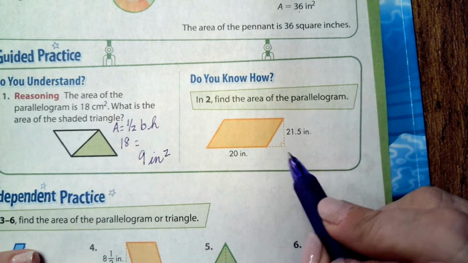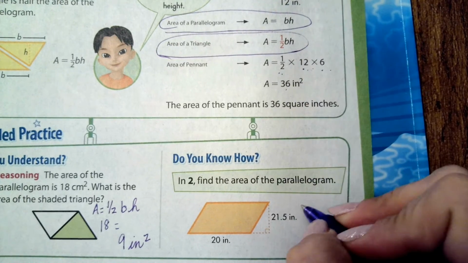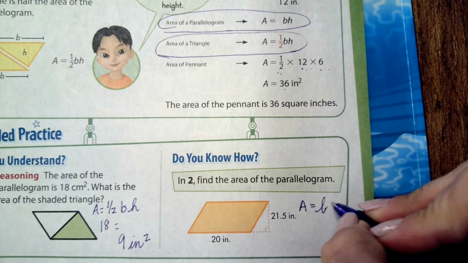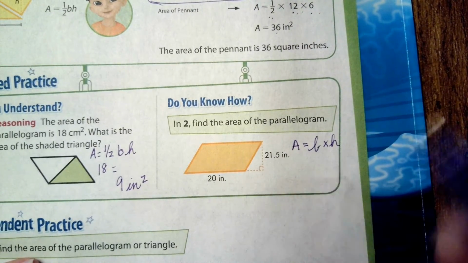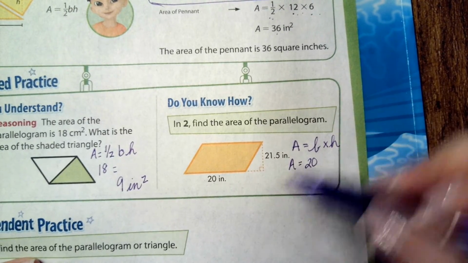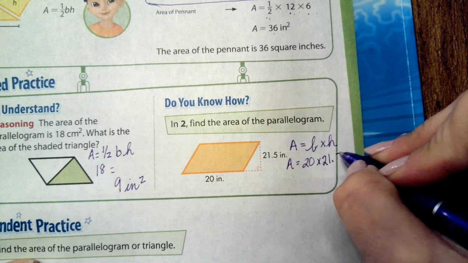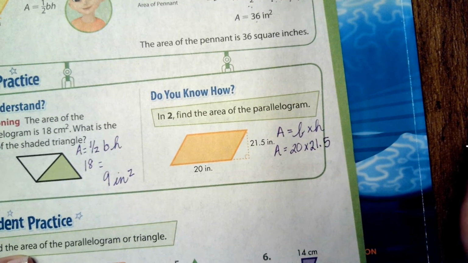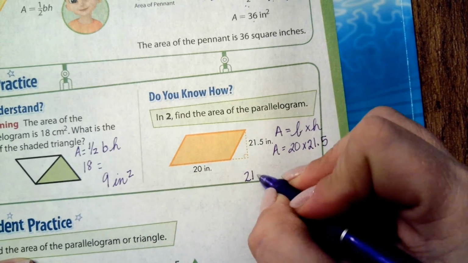Find the area of the parallelogram. I'm going to come up here to my parallelogram formula. Write down your formula. Area equals base times height. Okay. What's my base? 20. What's my height? 21.5. Now is when you're going, oh, Mrs. Hendricks, I don't want to multiply by decimals. Too bad. I taught you how to multiply decimals. This is not that hard.